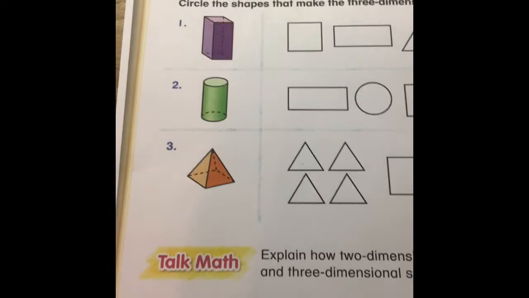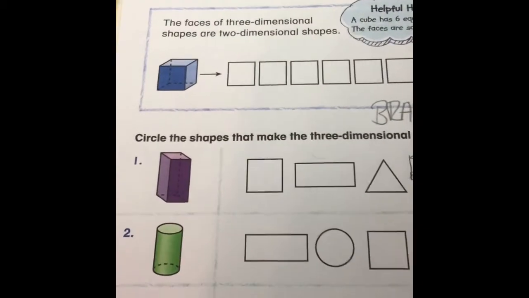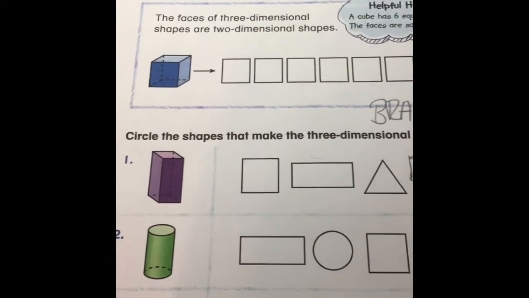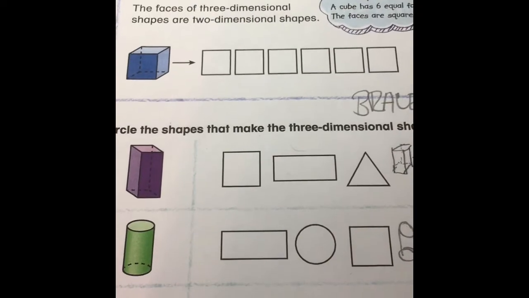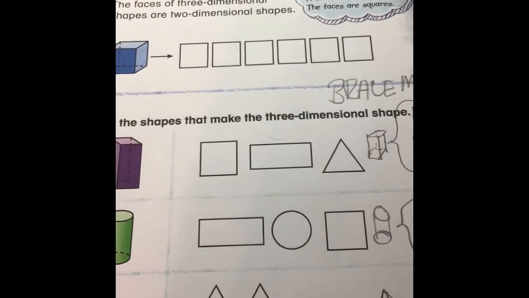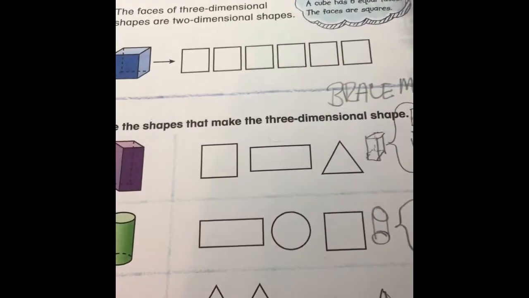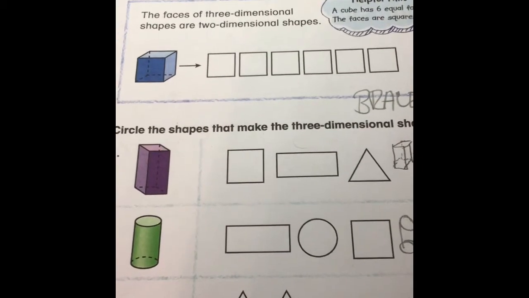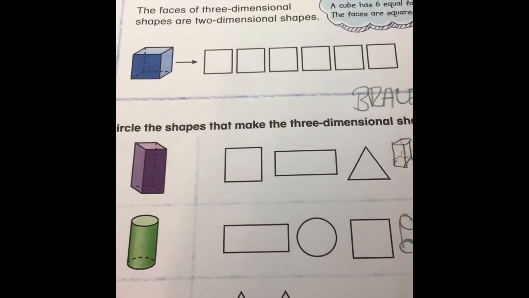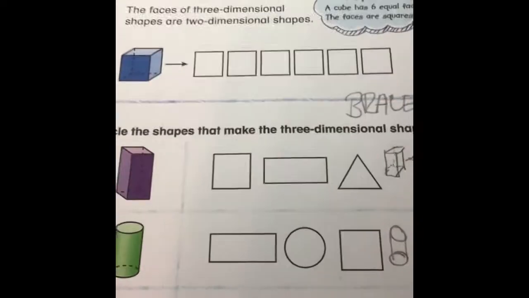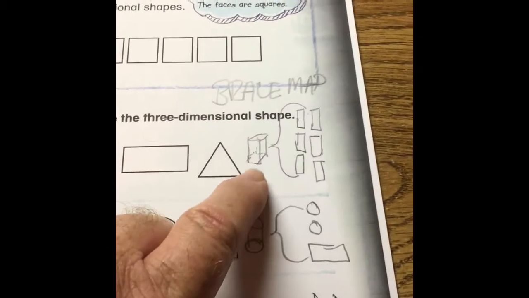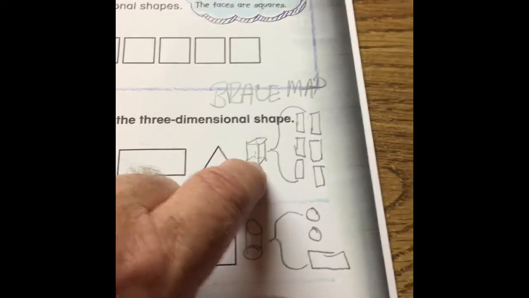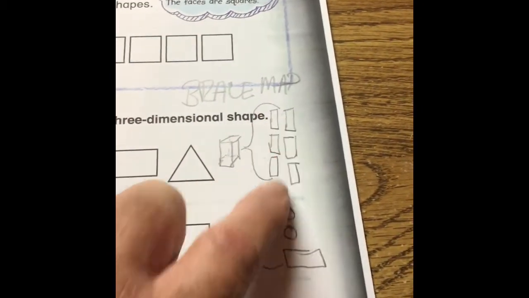Today we're going to be focusing on Chapter 12, Lesson 6, pages 772, 773, and 774. Today we're going to take what we worked on this past week on Monday's and Wednesday's lesson videos, and we're now going to take our three-dimensional shapes and break them apart. One of the best ways to break apart a three-dimensional shape is to use a brace map. Now remember, the brace map is the whole to the parts.